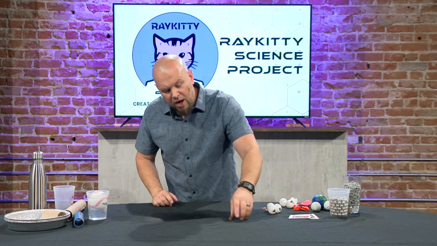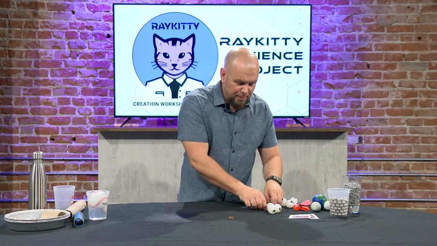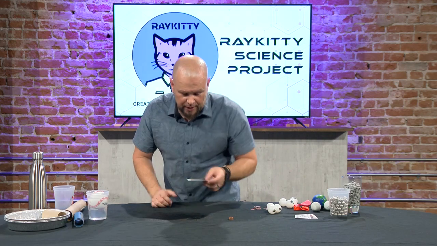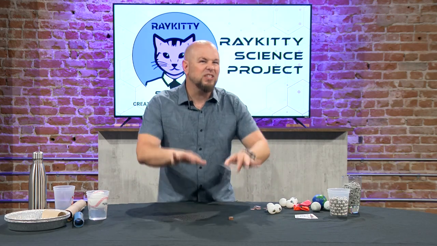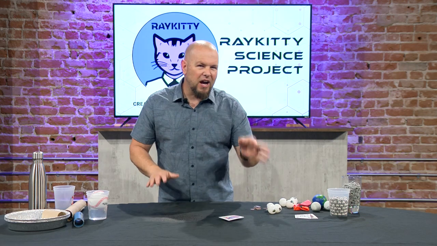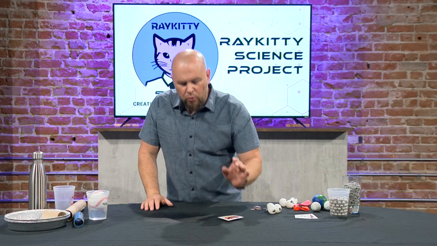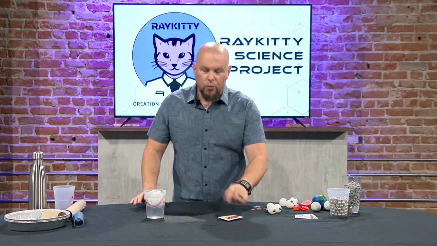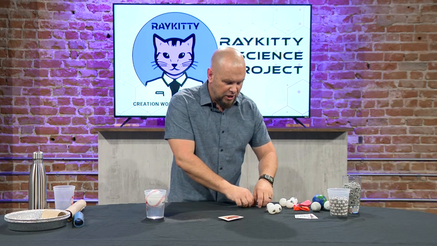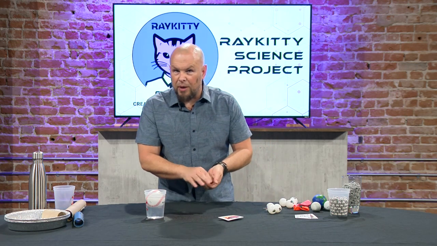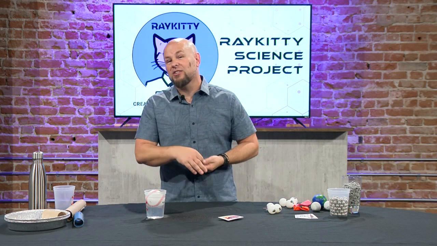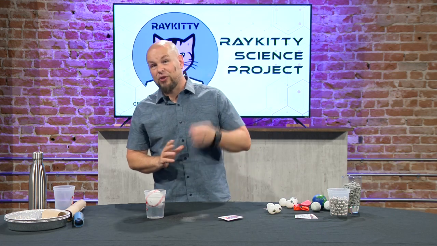So this challenge is a penny stacking challenge, but we're going to use this card here. You can use any playing card, a business card, or a 3x5 card, whatever you find, but we're going to do this challenge with a playing card. I stacked some pennies underneath, and I am going to stack some pennies on top. The challenge is to see how many pennies you can stack on top and then flick the card out.